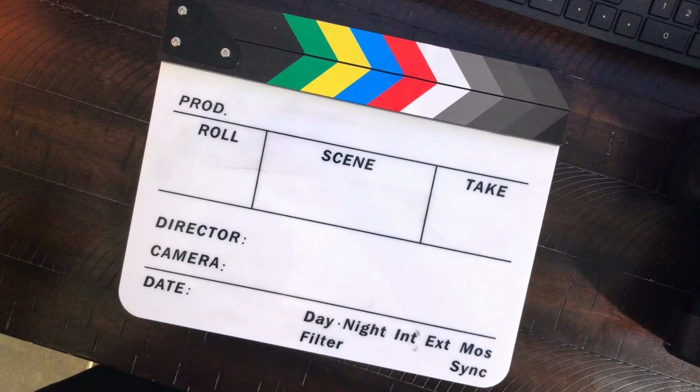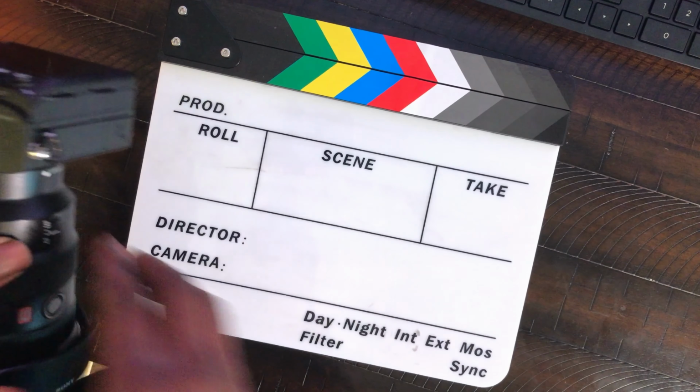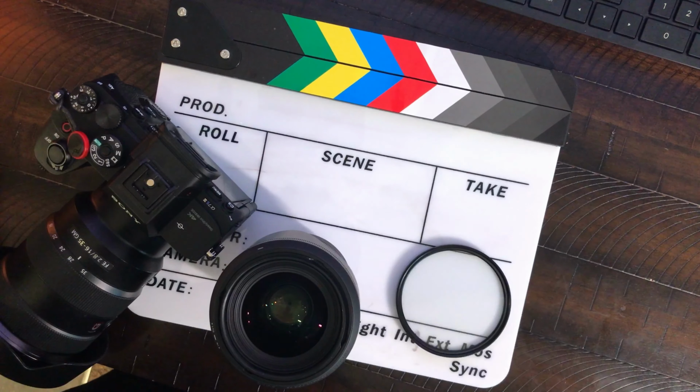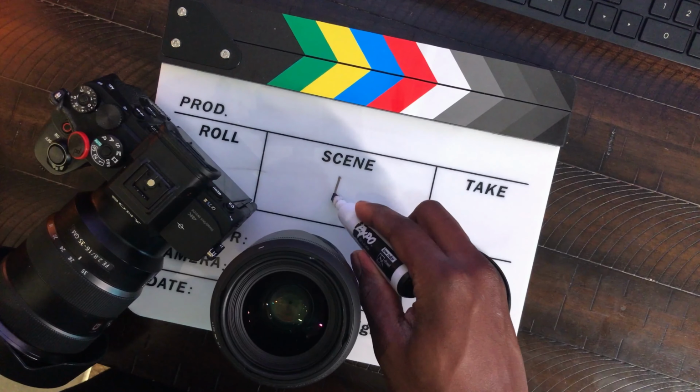So what exactly is the point of that slate if you just clap? Well, the point of the slate is so that you can add visual context to your scene. A slate is important because you can always write down the things that you're using, like the camera, any lenses that you're using, any filters that you're using, and most importantly, the scenes and the takes.